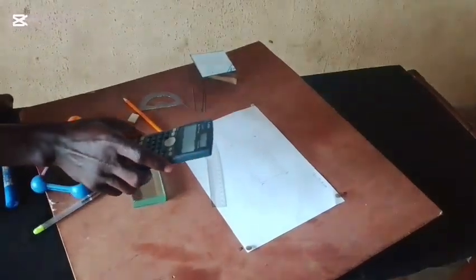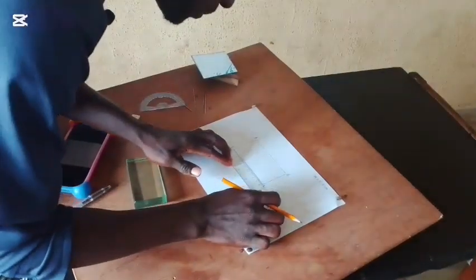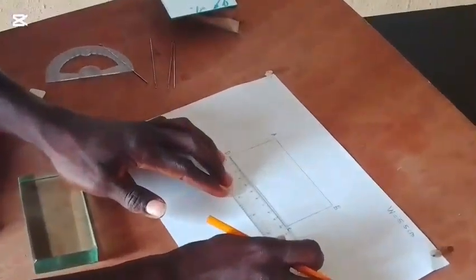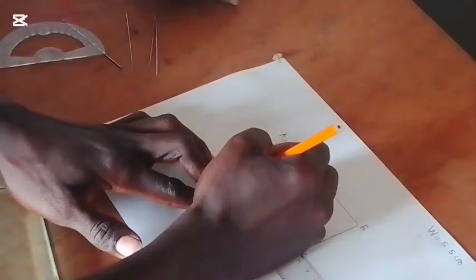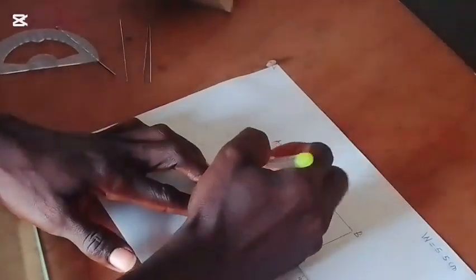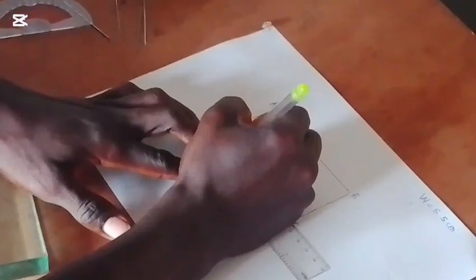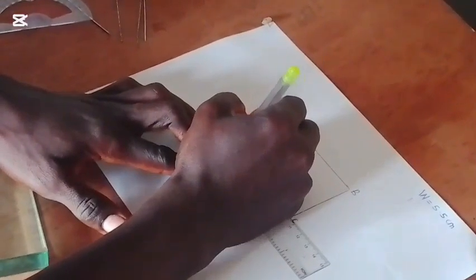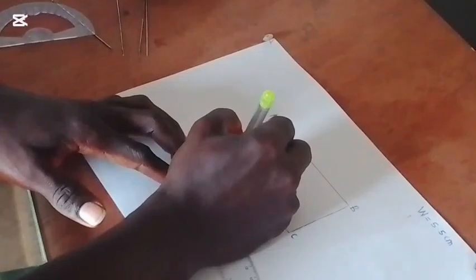This is 2.55, but we can still use 2.5 because it's about 1/4 that they said. So that is 2.5. So I've marked my 2.5.